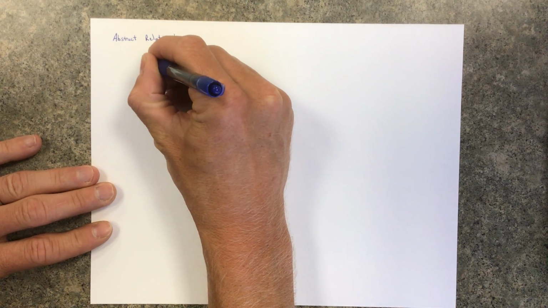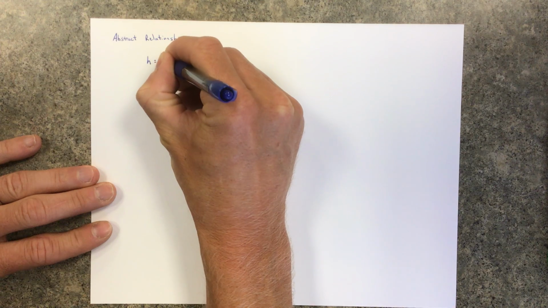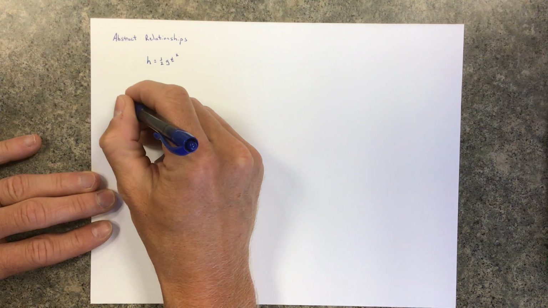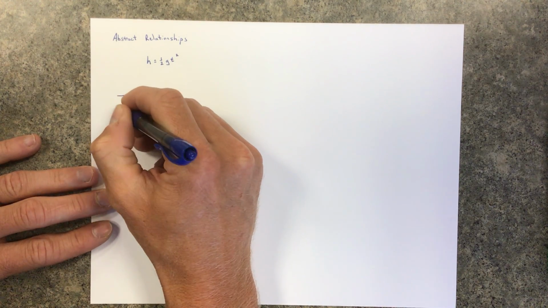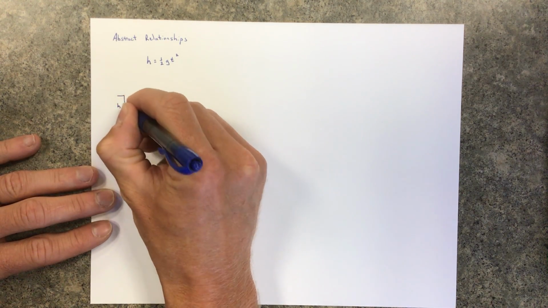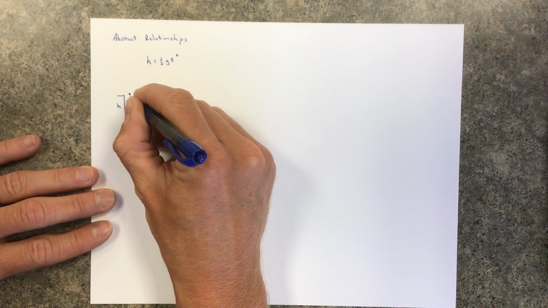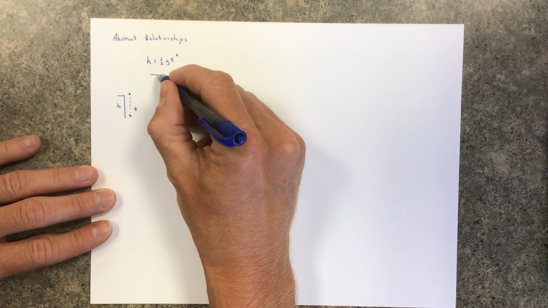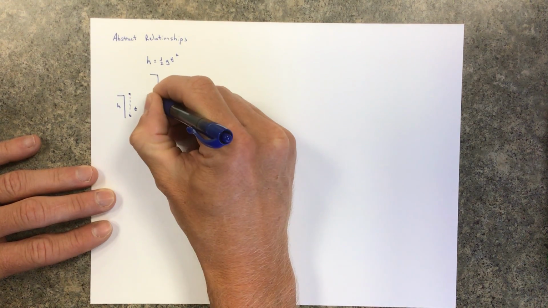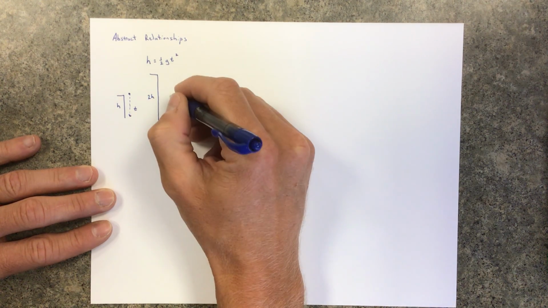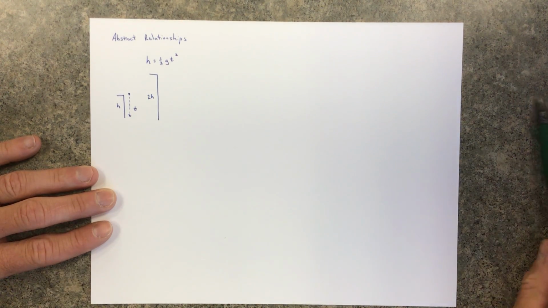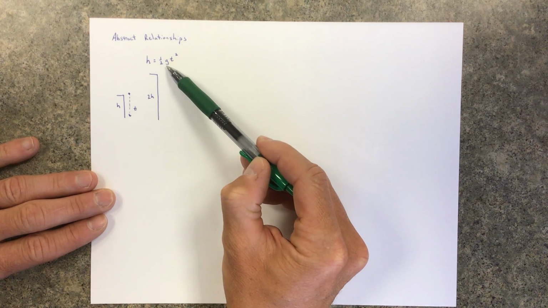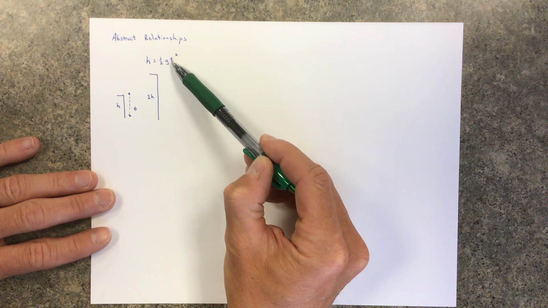So let's say I have the situation where I'm dropping something. Okay, so I go up to a certain height h and I drop it, and it takes t seconds to fall. Well, what happens if I go up to 2h? What happens to the new t? And the question then is, if I double this variable and I keep gravity, of course, the same, what happens to this variable?